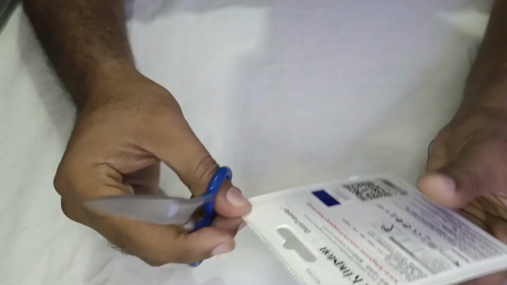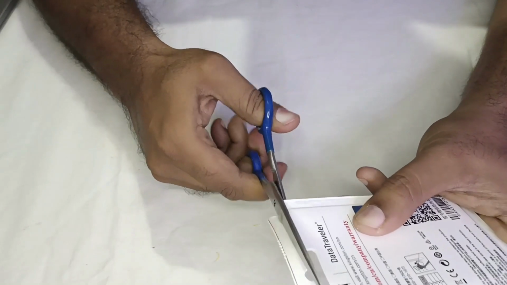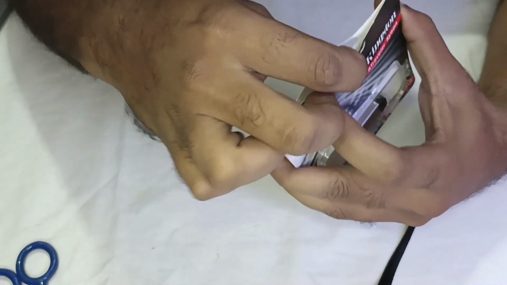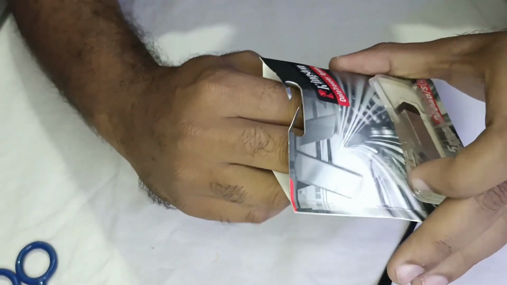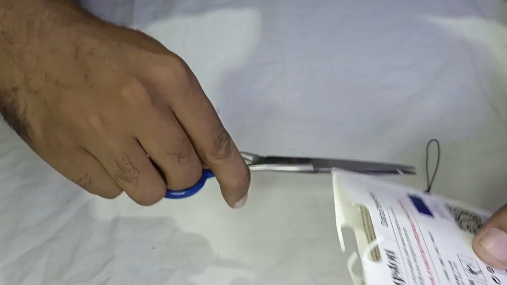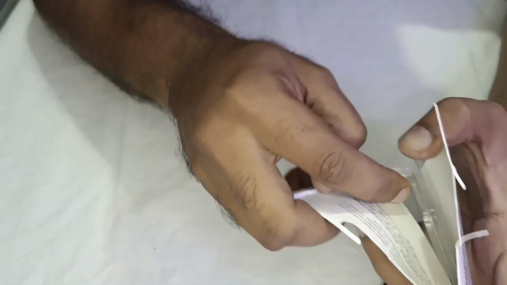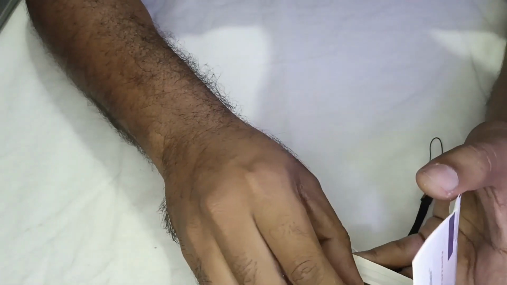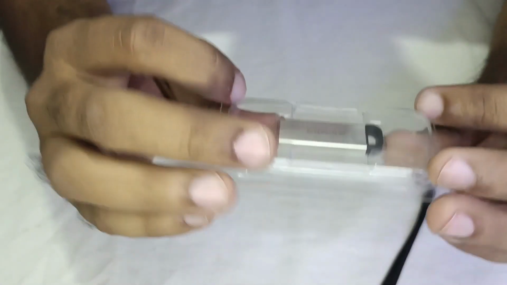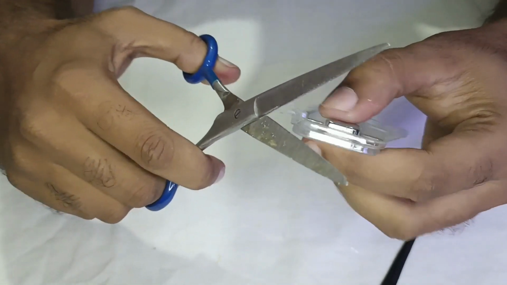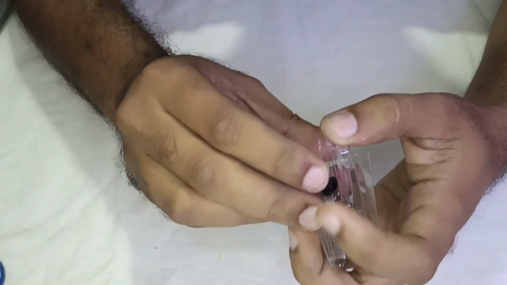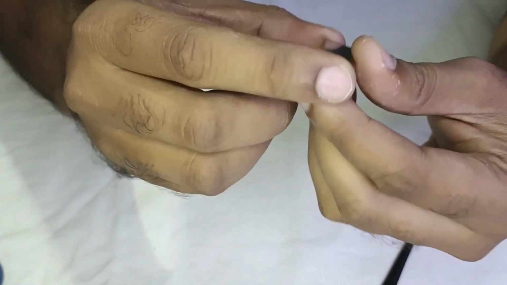So I think let's cut this from here. I think we should cut from here also. Okay, this is also packed from outside. So the USB. Here we go.